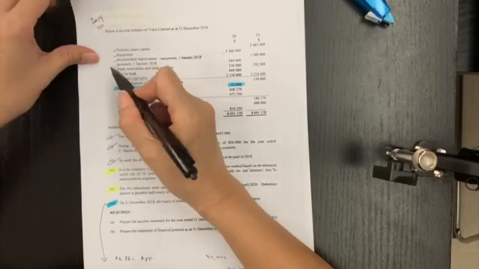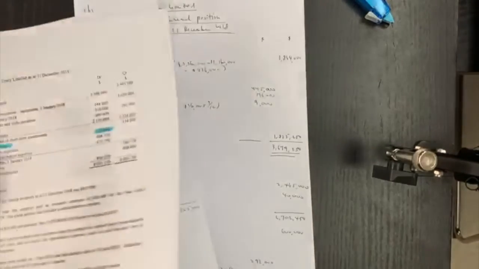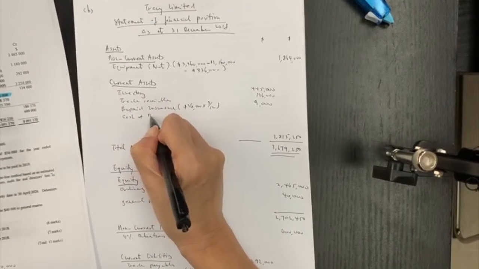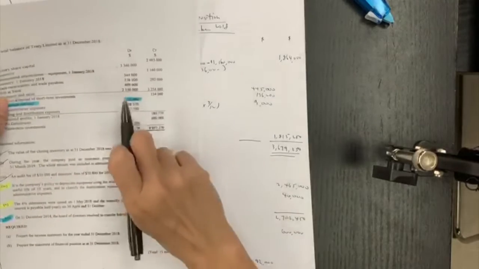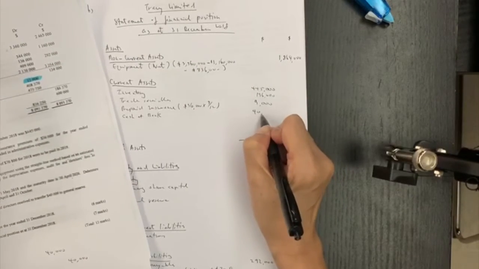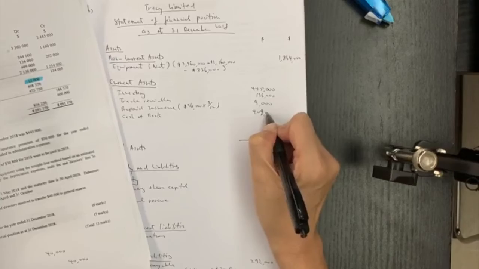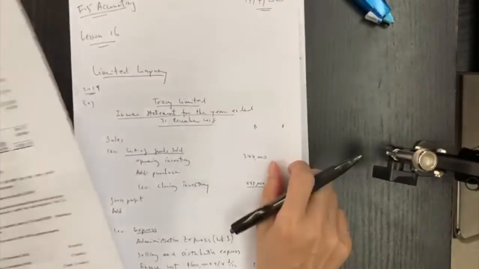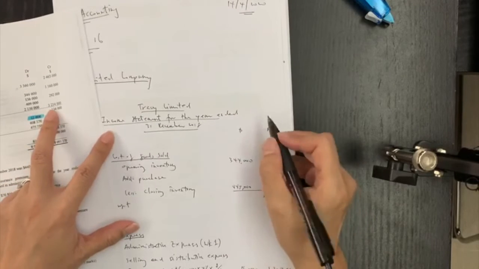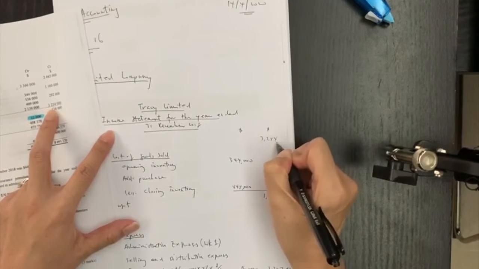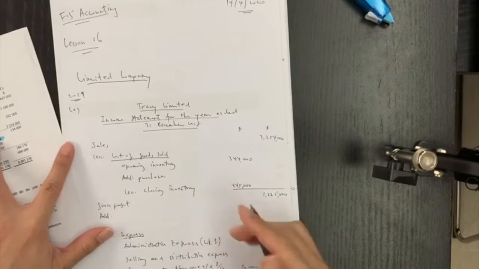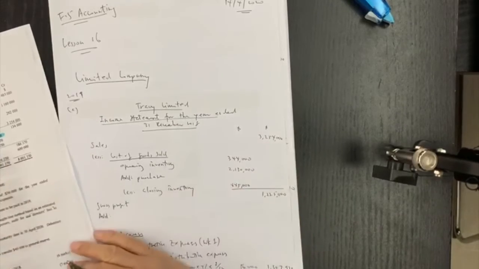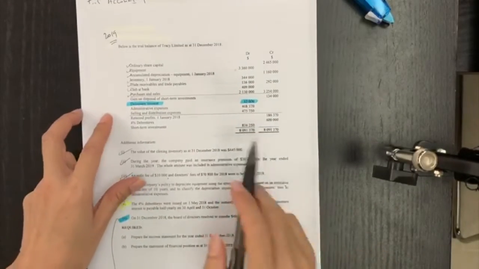And then cash at bank, current assets. So here, cash at bank, 409,000. Okay, now purchases and sales in the income statements. I have my sales. Okay, and then my purchases. Okay, however, what about this one?